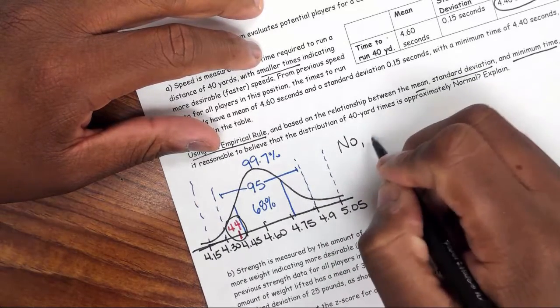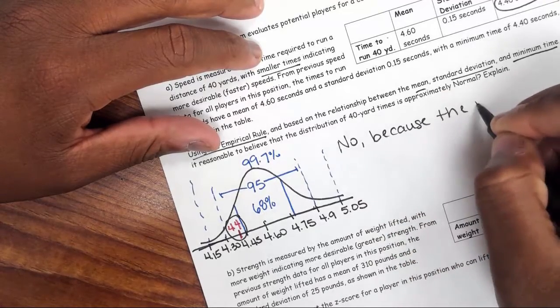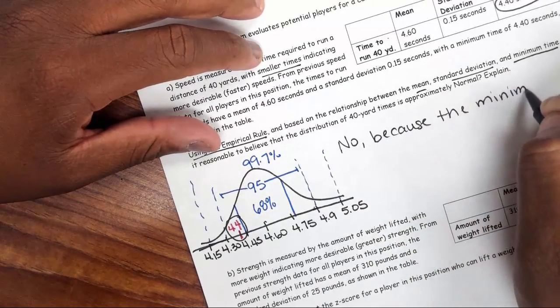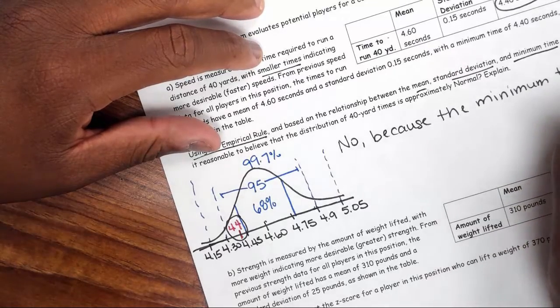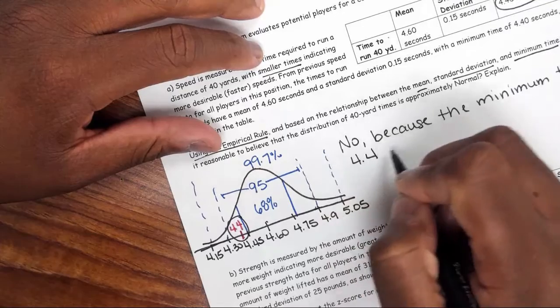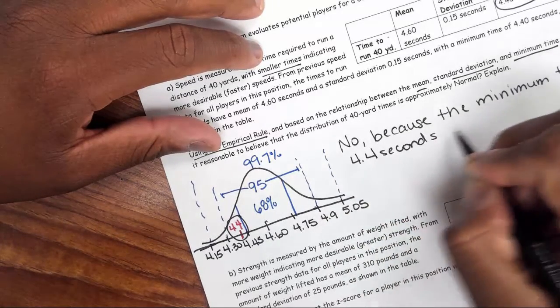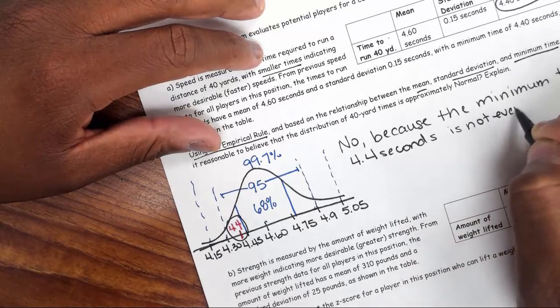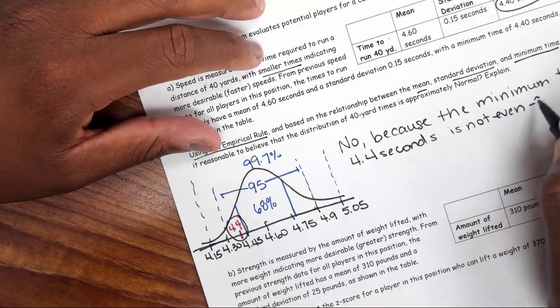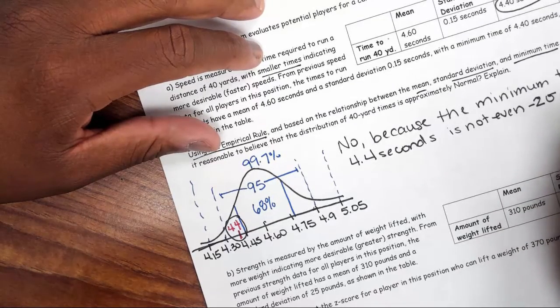And it's no because the minimum time of 4.4 seconds is not even negative 2 standard deviations away.